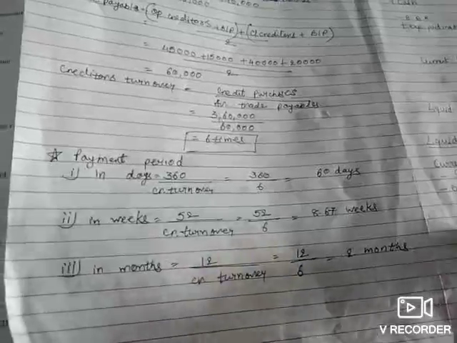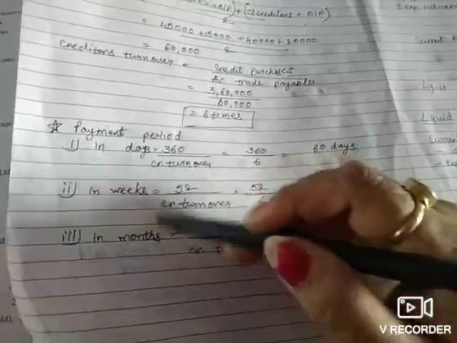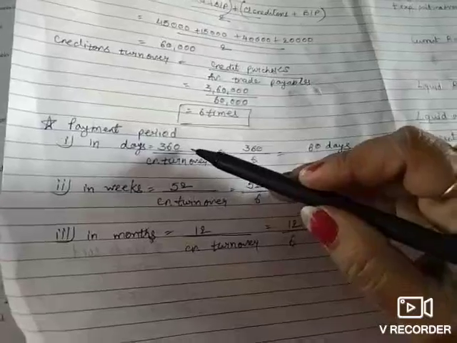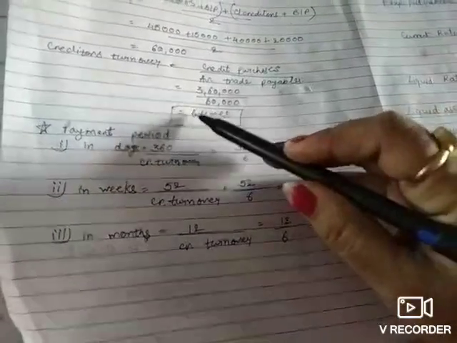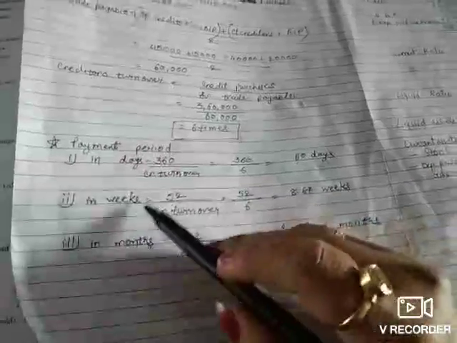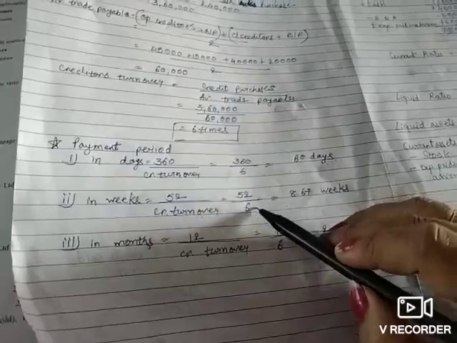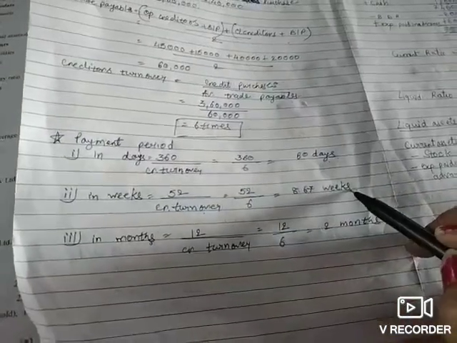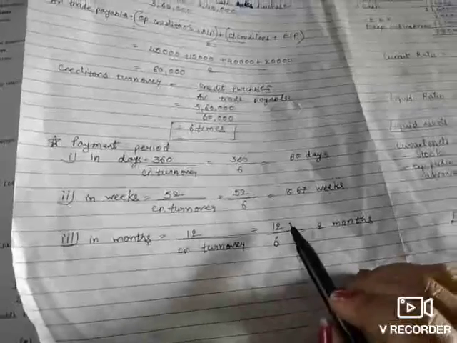Now the payment period, that we have to find out in days, in weeks and in months. So 360 we have to take for the days, 360 upon creditors turnover, which is 6. So 360 upon 6 comes to 60 days. In weeks, 52 upon creditors turnover, 52 upon 6, 8.67 weeks. In months, 12 upon creditors turnover, 12 upon 6, so that comes to 2 months.